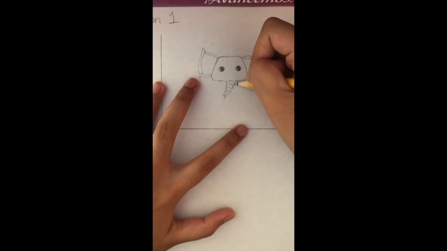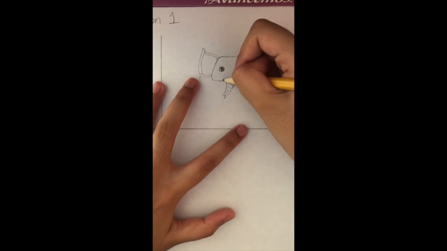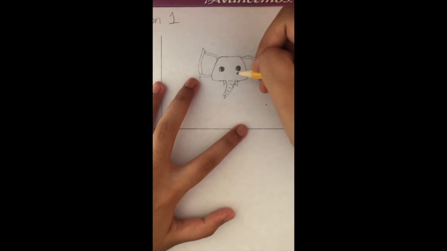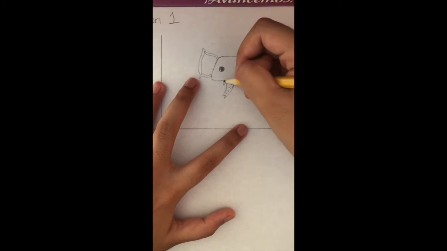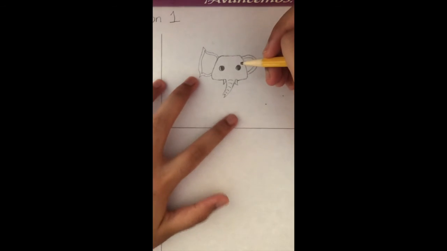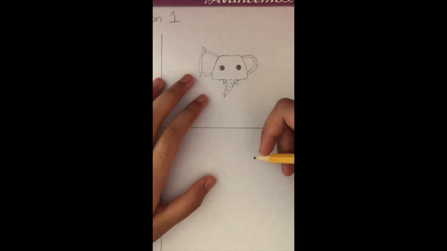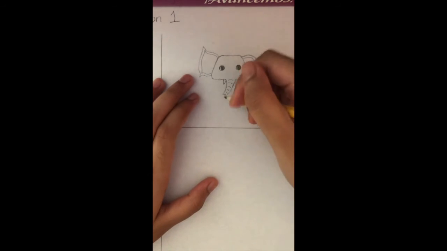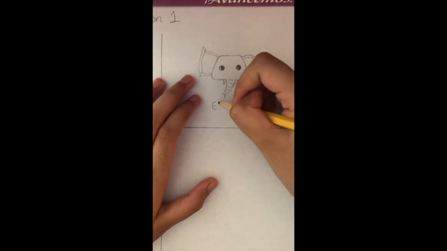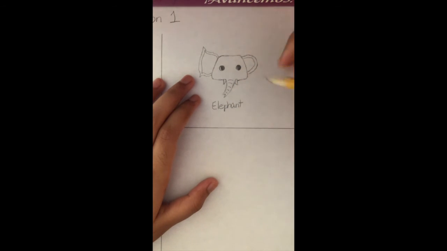And you want to have these tusks sort of pointed in opposite directions. Try to make them as symmetrical as possible. I mean, these aren't perfectly symmetrical, but you can. There you go. That's good enough. Now people can tell that this is an elephant. So we're going to label it elephant. Moving on.